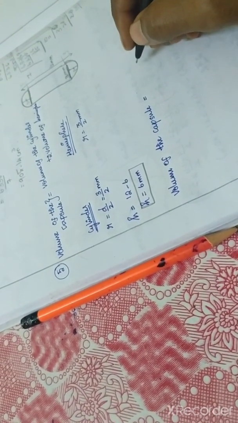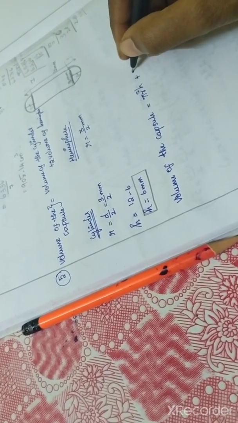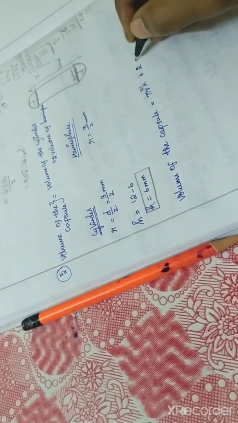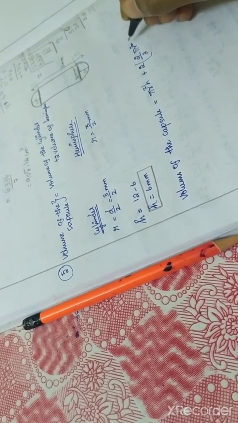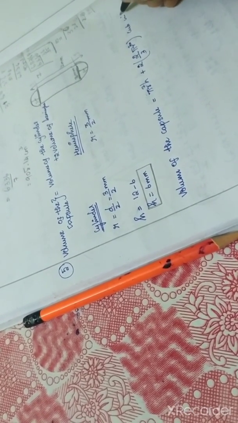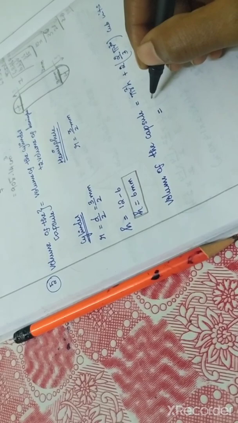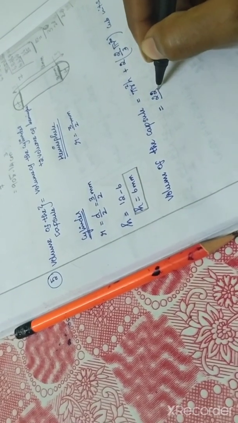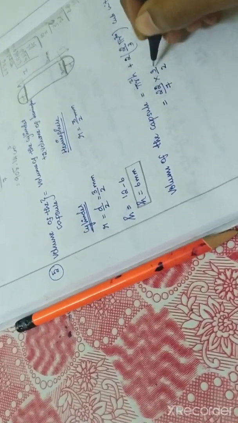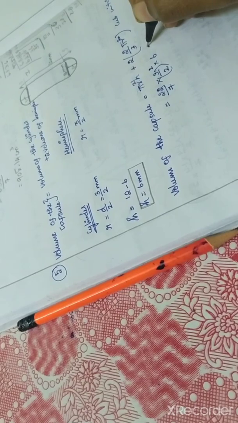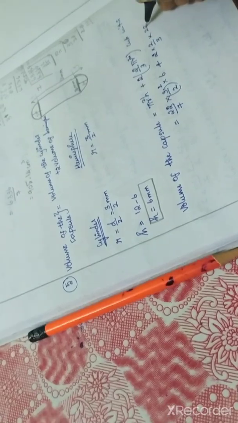Volume of the cylinder is pi r square h, plus 2 times the volume of the hemisphere, which is 2 by 3 pi r cube cubic unit. So I can substitute 22 by 7 into r square, r in this place 3 by 2 whole square, h in this place 6, plus 2 into 2 by 3, 22 by 7.